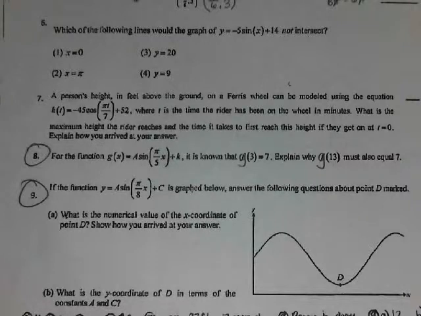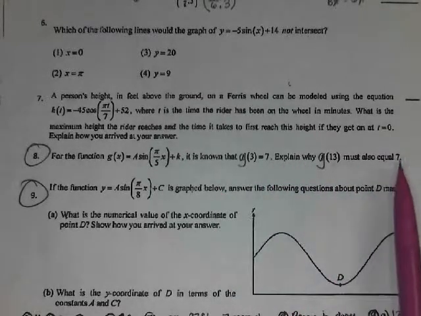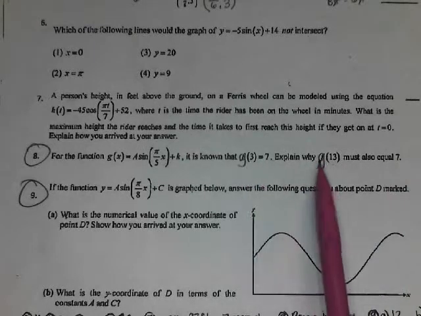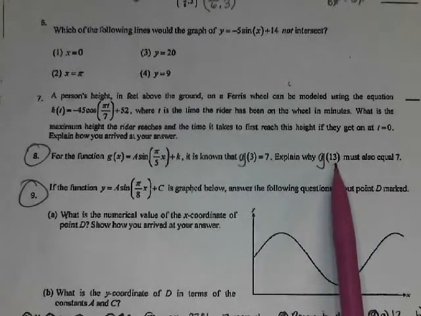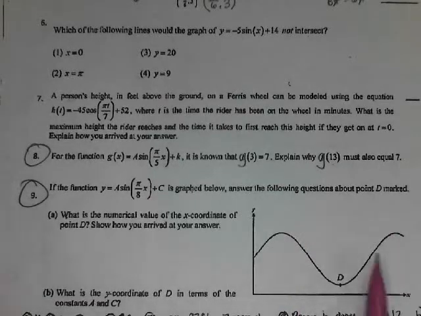Why must that have to be? Now, again, these are cyclical. So when you look at these pictures, these y values, let's say of 7, keep getting hit over and over again. It gets hit here, it gets hit here, here. So at multiple places you're going to equal 7. But why do we know for sure it's going to be at g of 13? Well, the thing about a cycle is that it's repetitive, and it's repetitive every period.